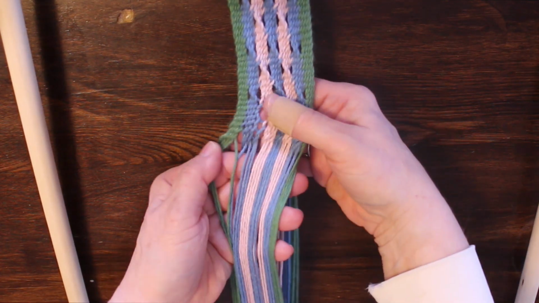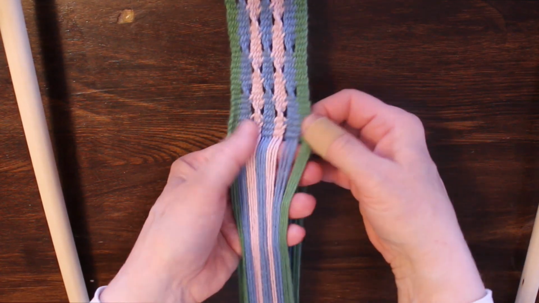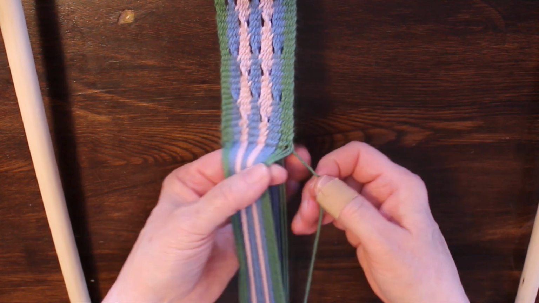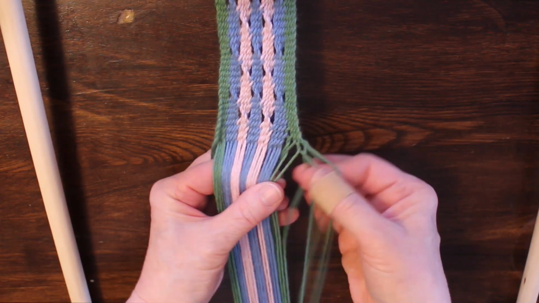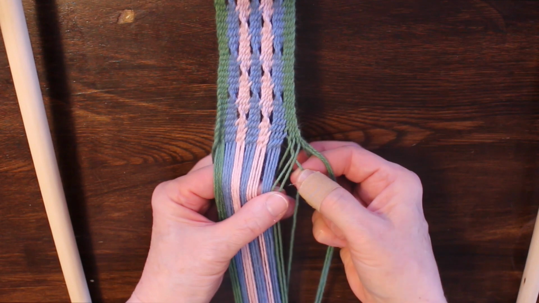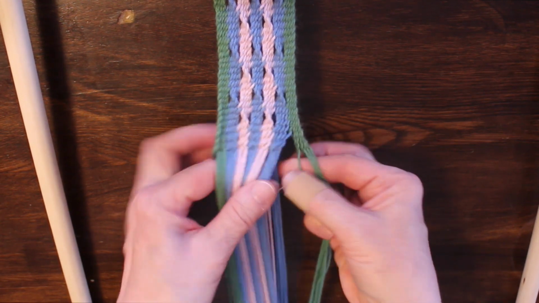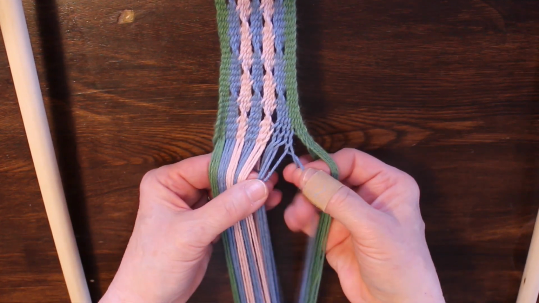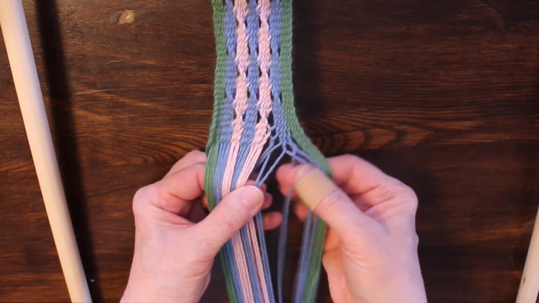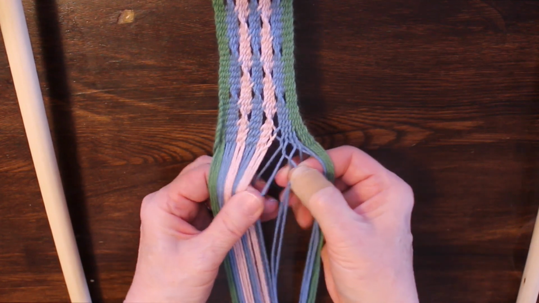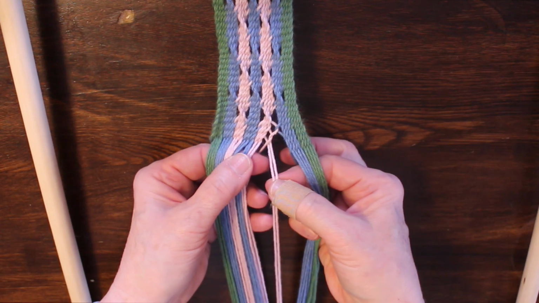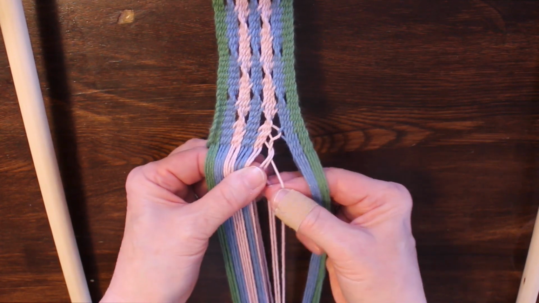Now I'm going to work a follow-up row, and that space between the colors is going to be even more pronounced. This is an overplait or follow-up row. Threads always have a partner with the same color. So we have a blue with a blue, blue with a blue, blue with a blue. And here are the pinks. You want to keep those edge threads in order.